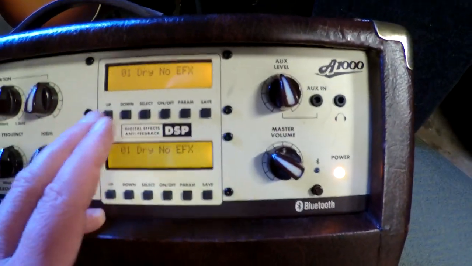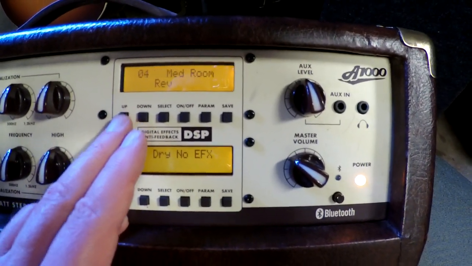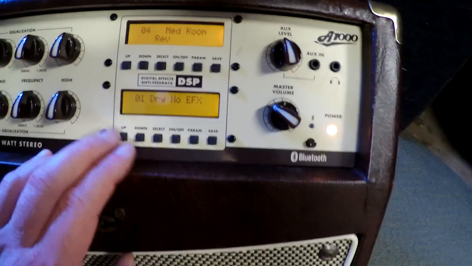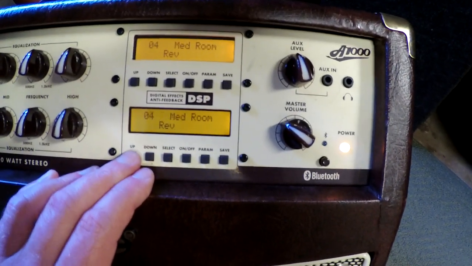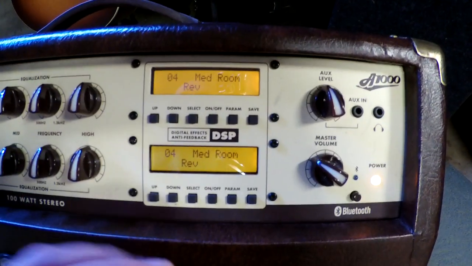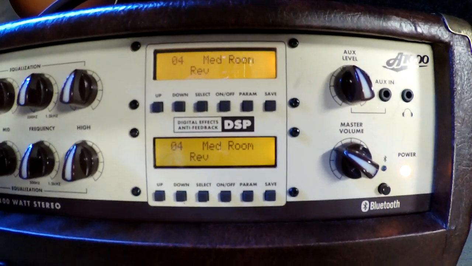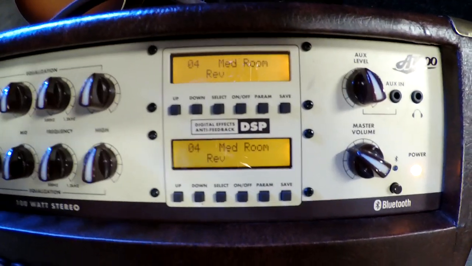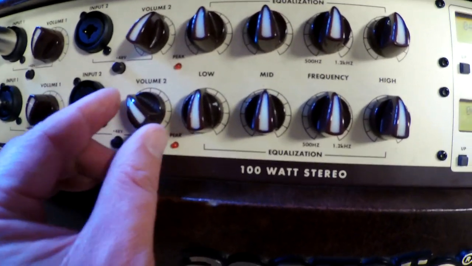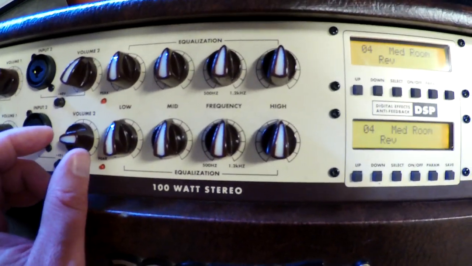And right now we've got dry, no effects. In this case, I would just do up and down. What we want to look for is just either a plate or room reverb, something not crazy. I'll just pick a medium room reverb. If we have the option to dial in the amount of reverb, we want to give a moderate splash, like 30% or something like that. If it's on a dial, maybe 10 o'clock or 9 o'clock, but not going crazy.